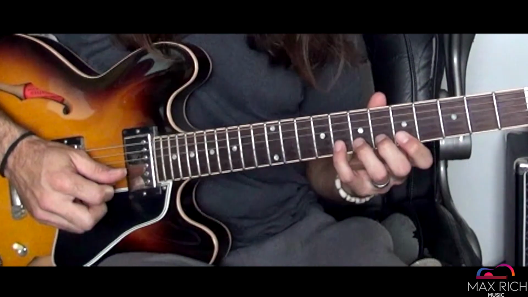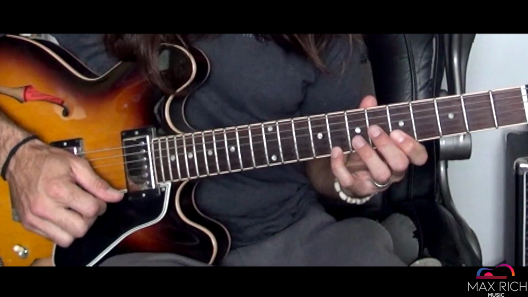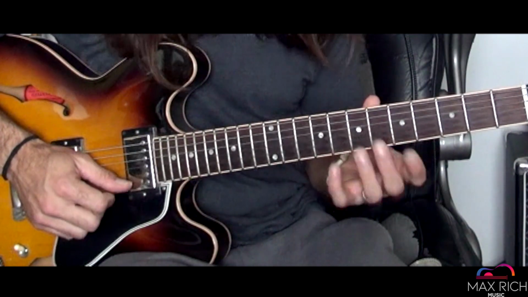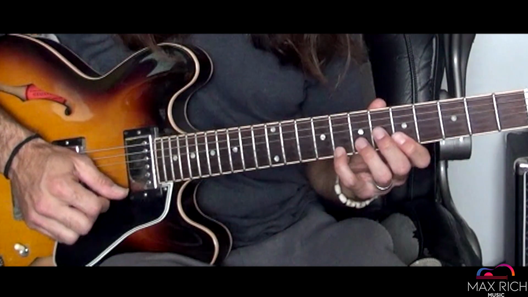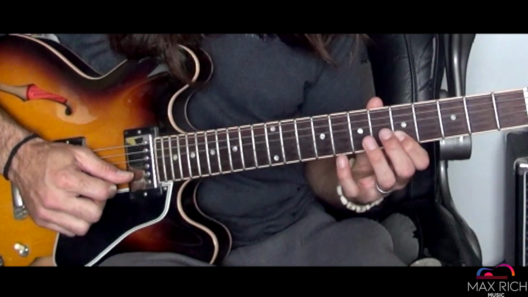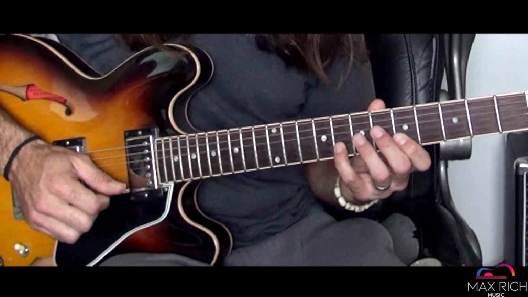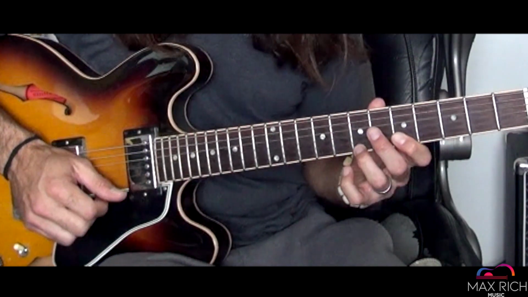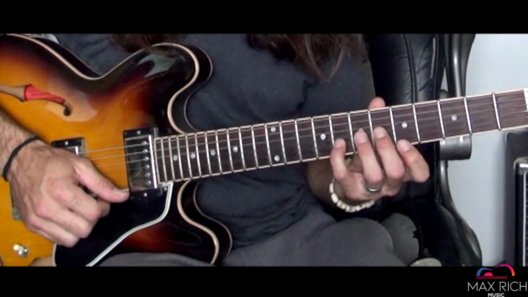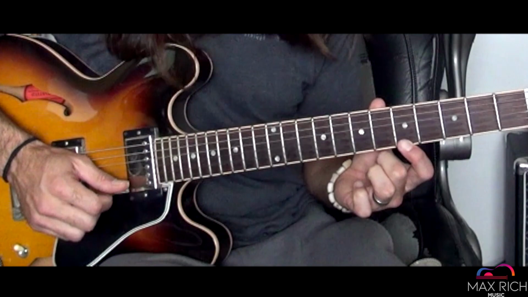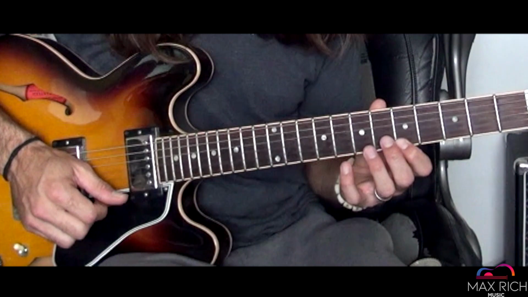Okay, so the pitches I'm using are all coming out of the A minor pentatonic scale. I'm doing 2 pull-offs from C to A and then B to A. And then we're hammering on E to G. So how many is that? 1, 2, 3, 4, 5, 6, and then 7, back up to the A. 1, 2, 3, 4, 5, 6, 7, and then it repeats.